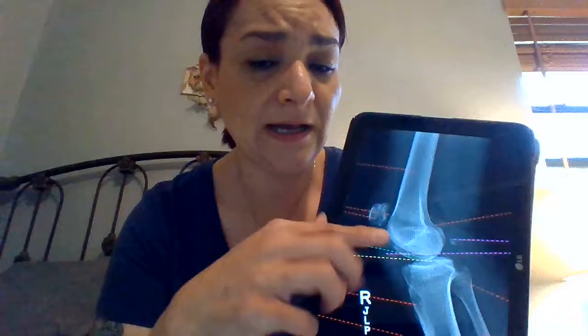But the issue here is the medial condyle, which sits more distal, and it's quite larger than the lateral. It's larger and it sits more distal.